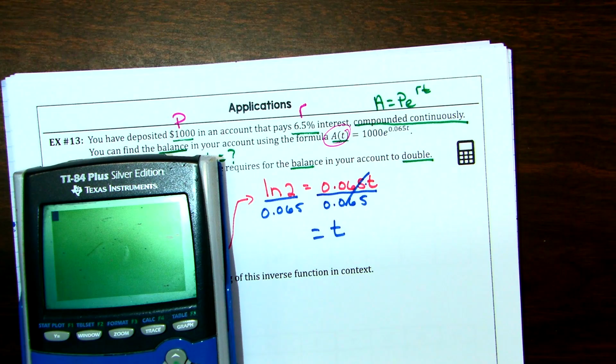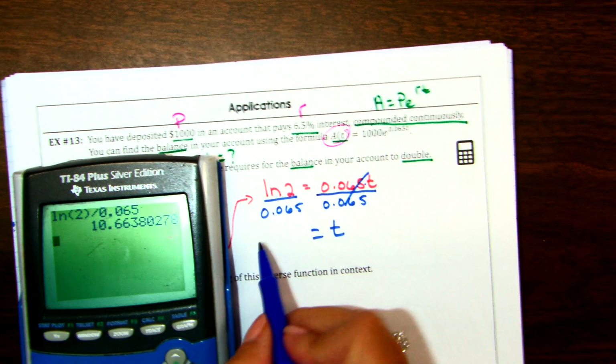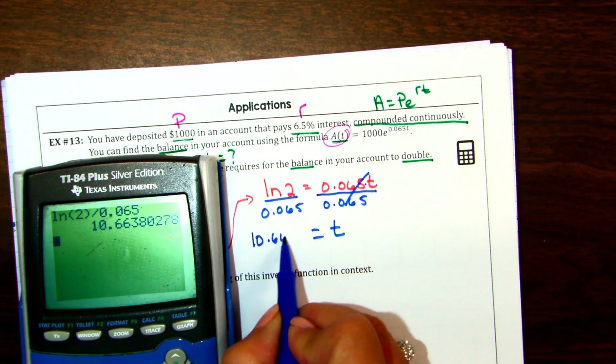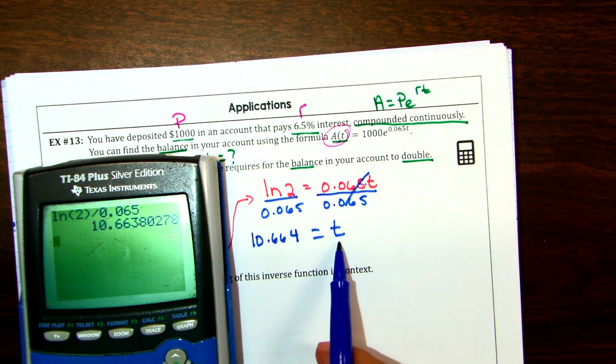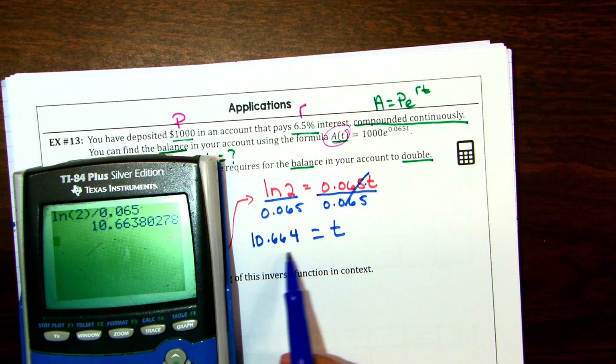So that's natural log 2. Make sure you close the parentheses, little things like that, right? Because if you don't, it's still going to be in the numerator with the 2. Divided by 0.065, and I get 10.664 as my time, okay, rounding to 3 places.